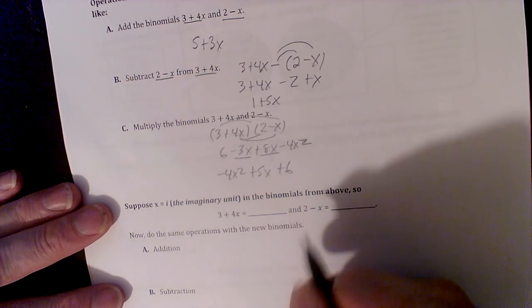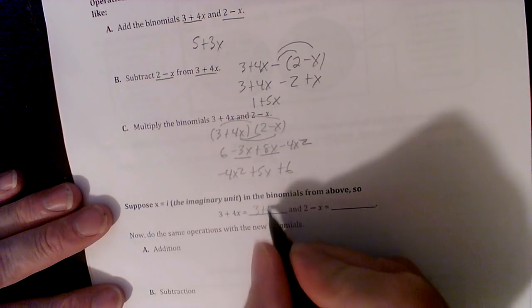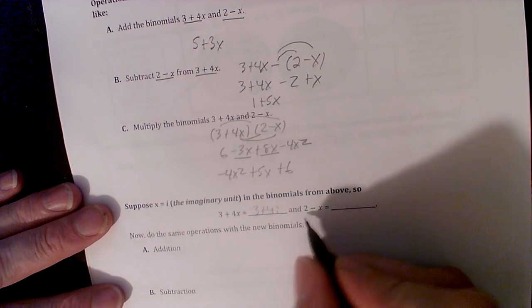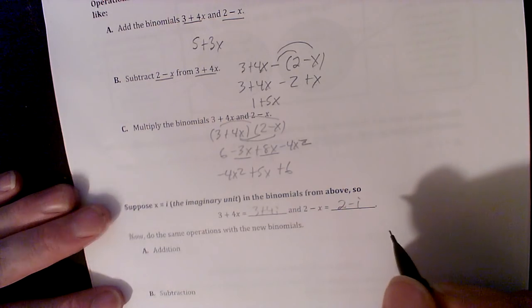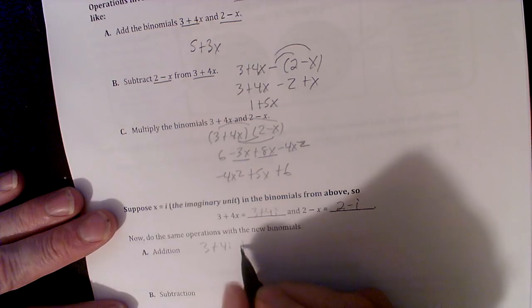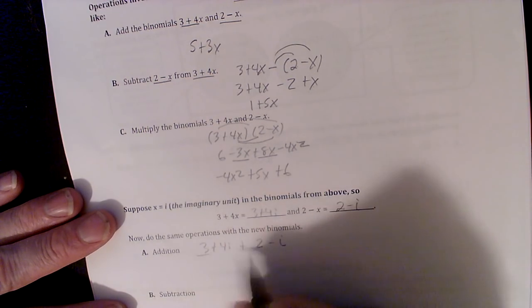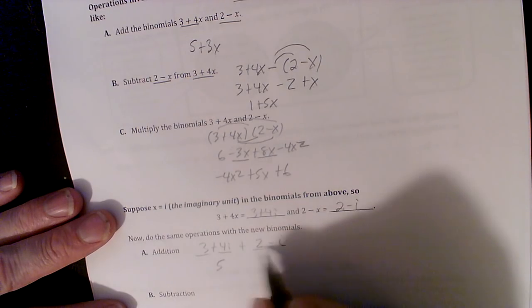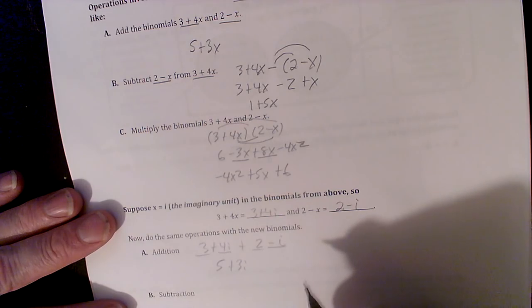So, given the same thing, what if we're going to do all this with imaginary numbers? What if instead of 3 plus 4x, it was 3 plus 4i, and instead of 2 minus x, it was 2 minus i? Well, we have like terms still. So if I was going to say 3 plus 4i plus 2 minus i, the 3 and the 2 are the same, and the 4i and the negative i make 3i, much like when they made 3x up above.